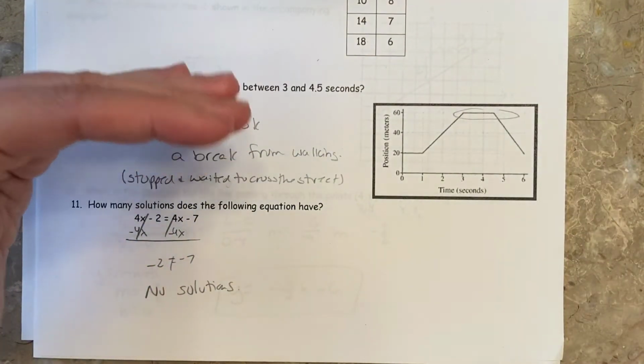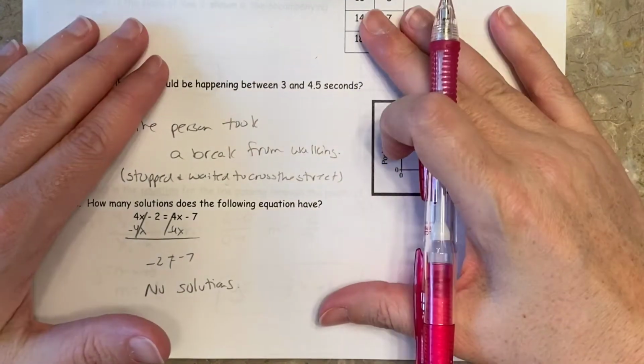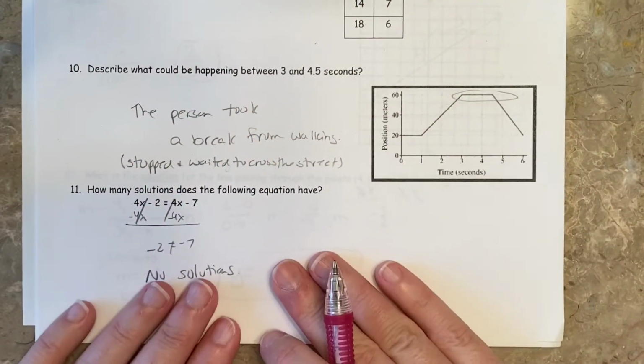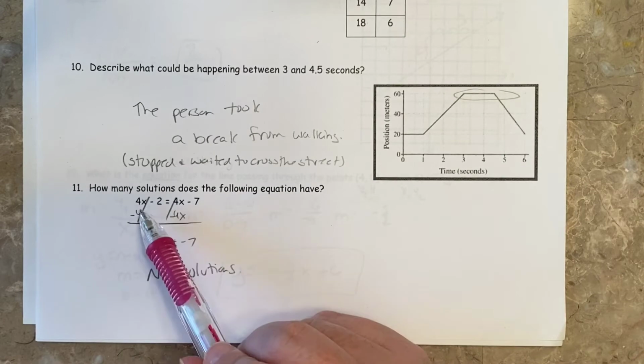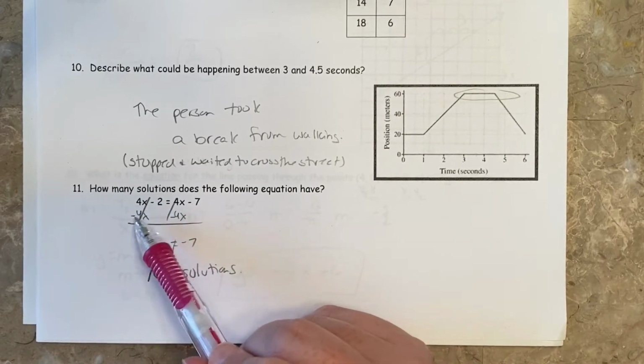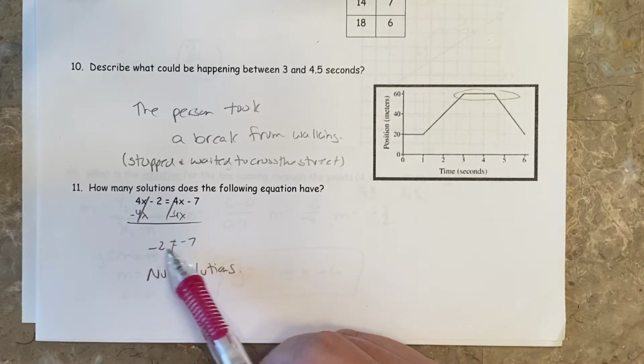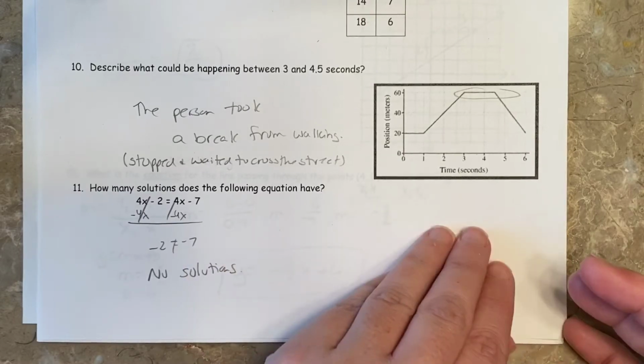Okay, so now that was all day 5 work. Hopefully you're comfortable with that. Now let's go back and practice day 4 work. So remember how many solutions? You have to move the variables. You got to get rid of the 4 x's first, leaving you with the constants. You can only compare constants, and they are not equal to one another, so no solutions.